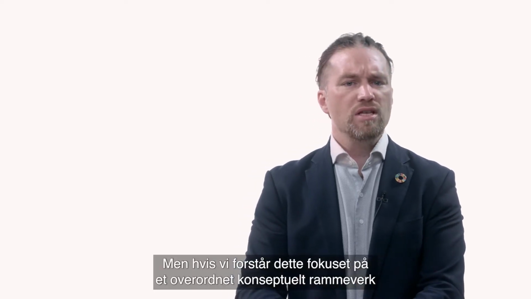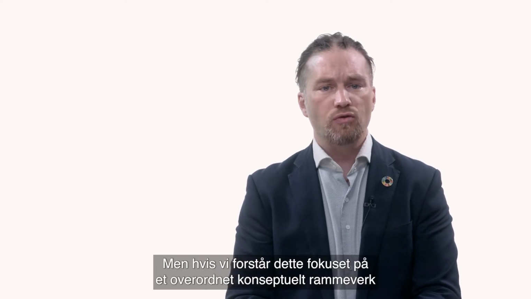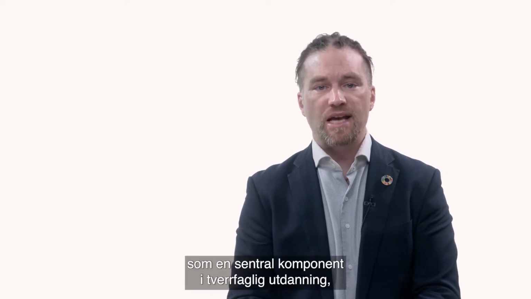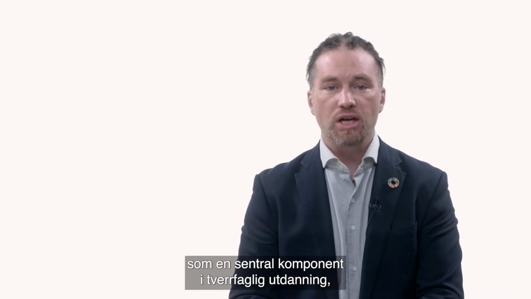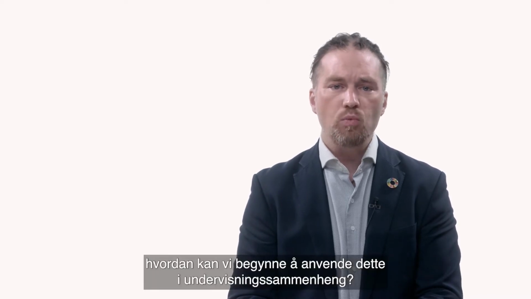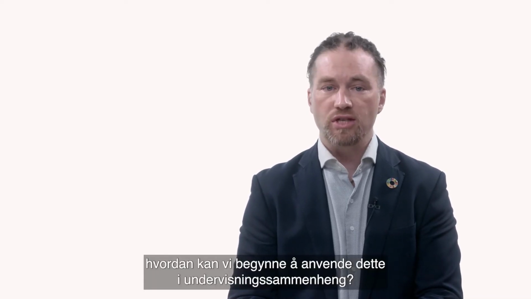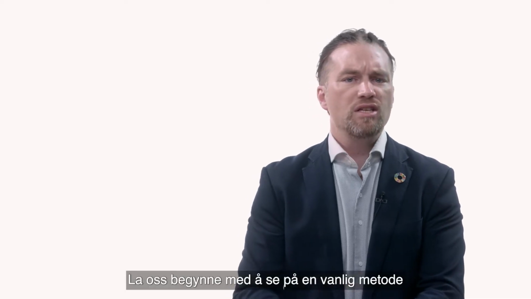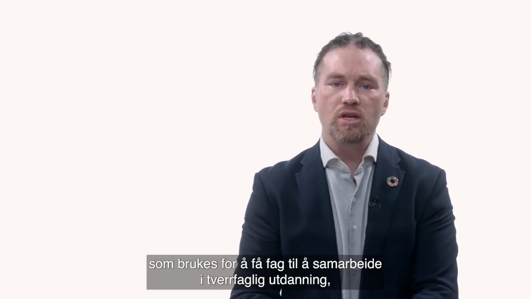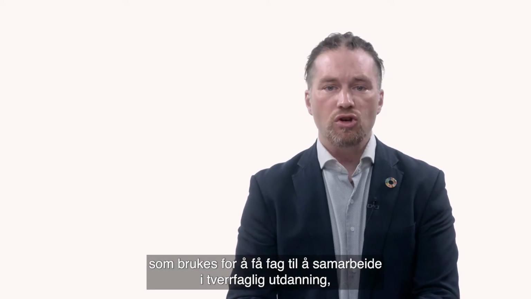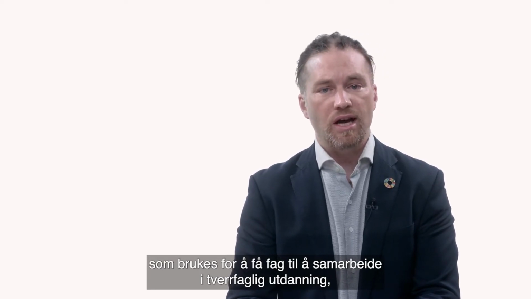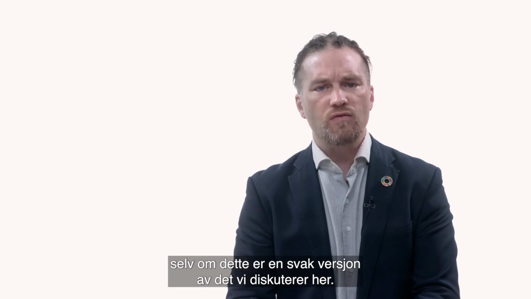But if we understand this focus on an overarching conceptual framework for meaning making as a central component of interdisciplinary education, then how can we begin to apply this in educational settings? Let's start by considering a standard approach that is used to engage students to collaborate in interdisciplinary education, albeit a weak version of what we are discussing here.